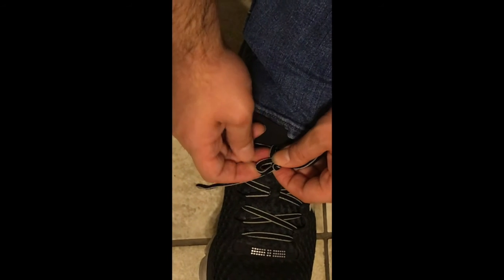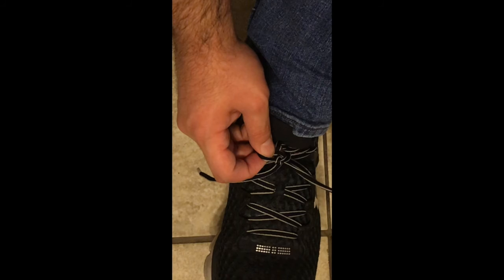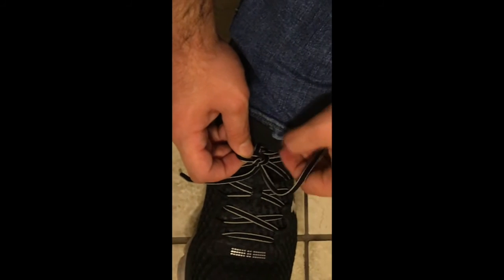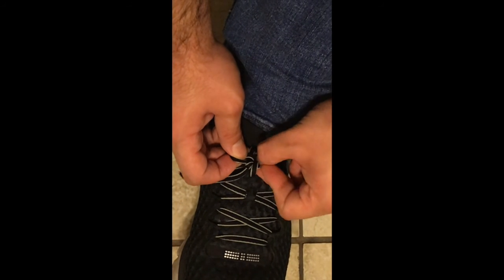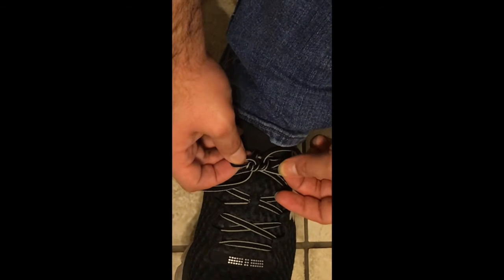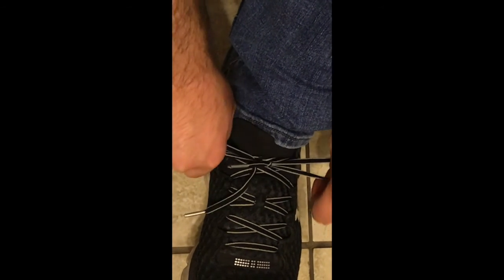So here, there's a bunny ear. We're going to hold on to it. And then we're going to bring the other shoelace also into the loop. So that way we have a bunny ear. And so when we pull on these bunny ears, we get a double knot. Okay? And so the best way to know if you did it correctly is when you pull on it, you should hear a pop. So going one more time.